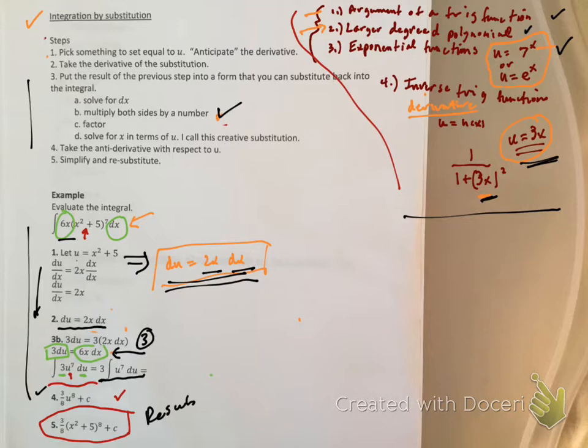So these are the steps that you'd follow, and you just have to pick something to set equal to u. And you say, well, what do I do to do that? That's the big thing. I don't understand what to do. You've got to anticipate the derivative, but then here are some guidelines over here.